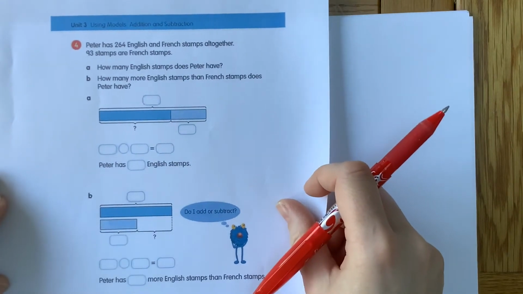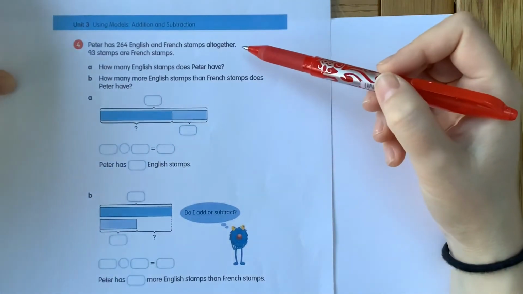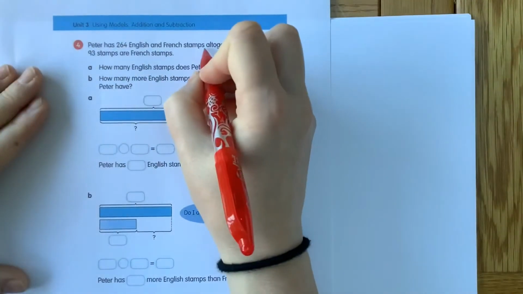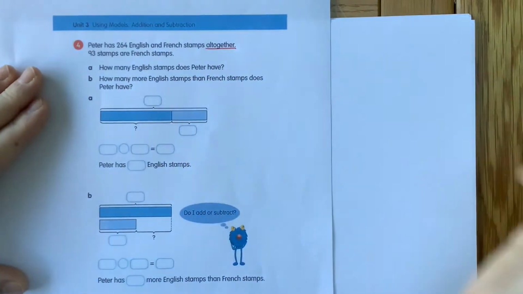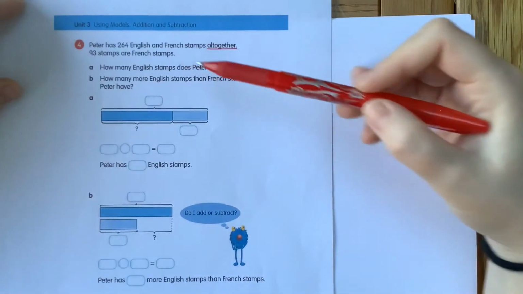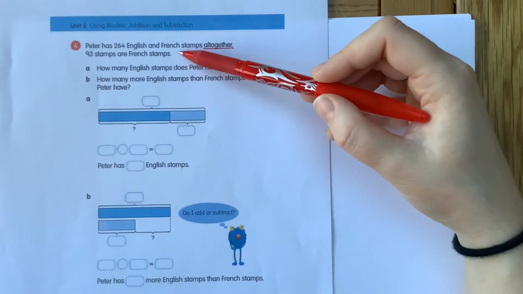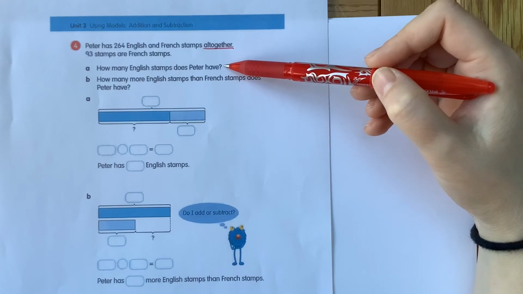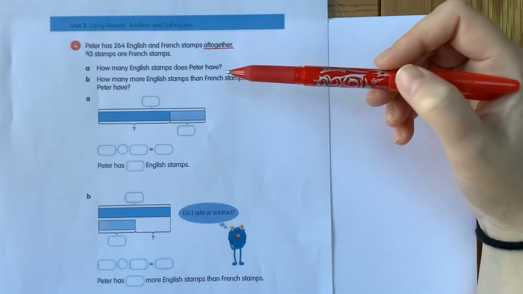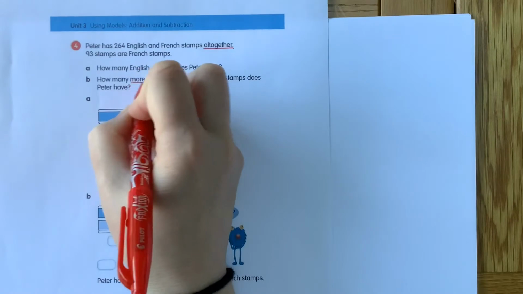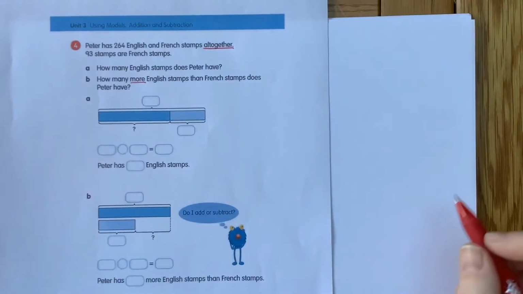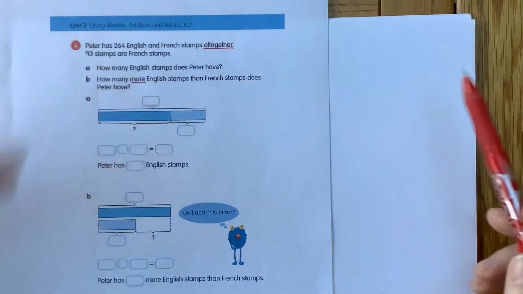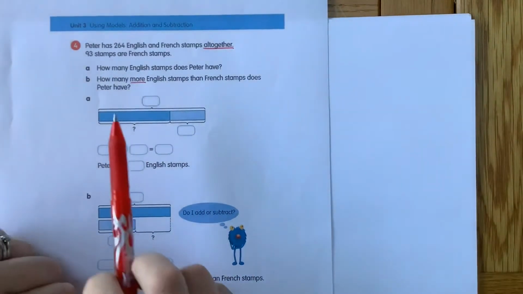Question 4. Peter has 264 English and French stamps all together. That word gives me a little bit of a clue. I'm going to underline that. 93 stamps are French stamps. A, how many English stamps does Peter have? And B, how many more English stamps than French stamps does Peter have? Okay, let's not worry about B for a minute. Let's look at A. How many English stamps does Peter have?